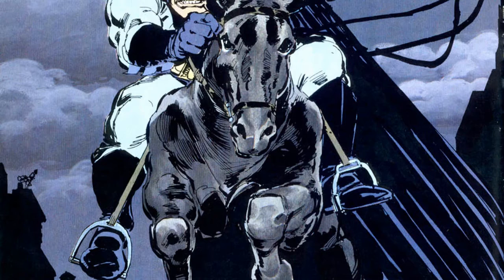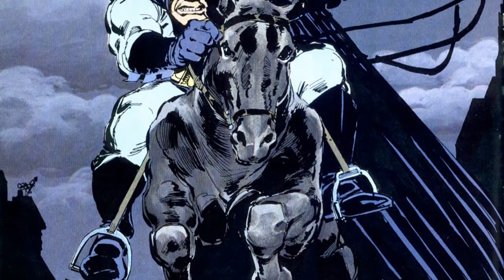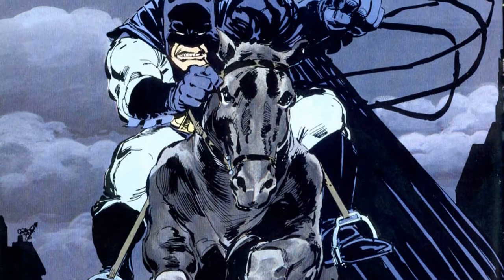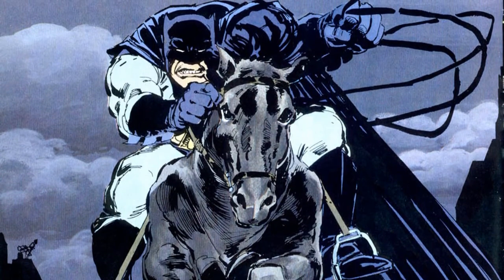The dark and gritty tone and themes of The Dark Knight Returns was a huge hit with the readers, prompting the people at DC to gift Miller with the opportunity to retell the origins of Batman within this new continuity.